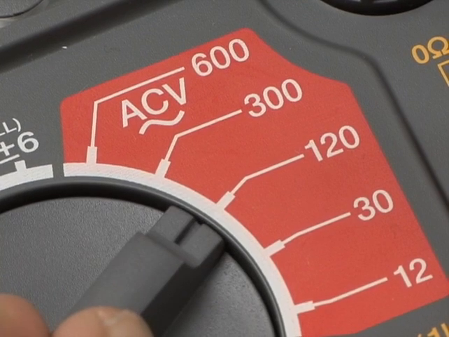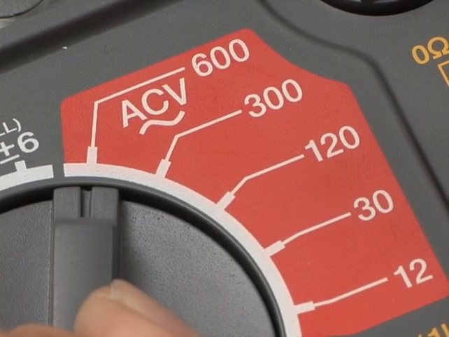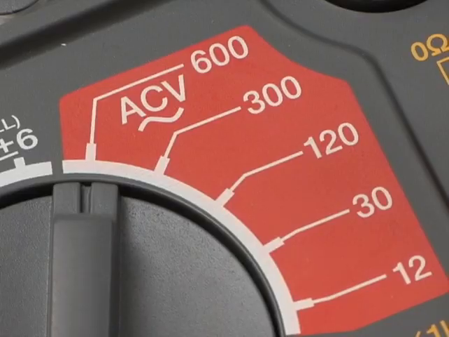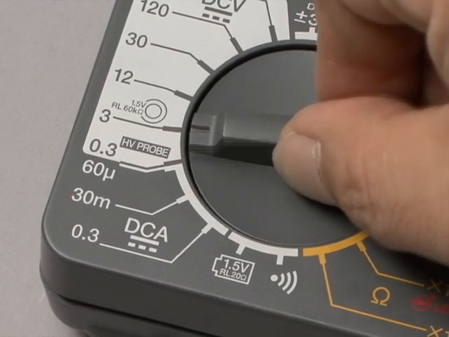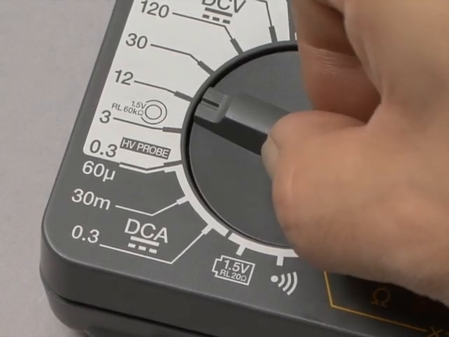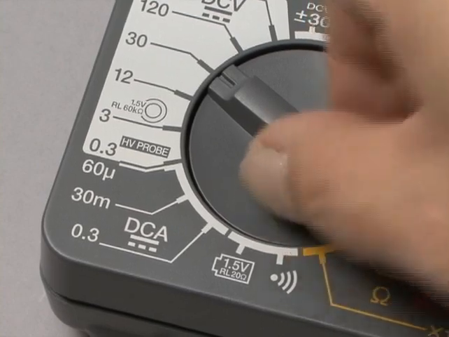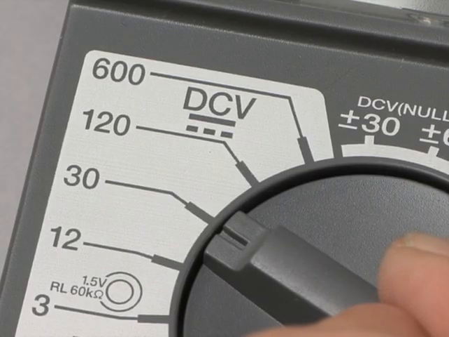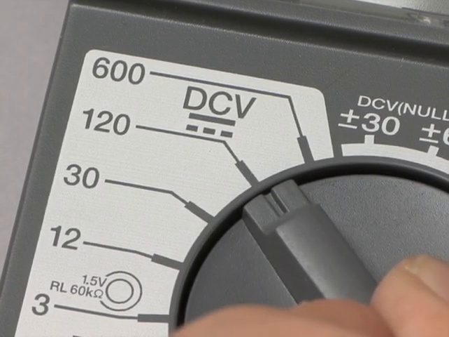To measure alternating current voltage, set the rotary switch to ACV. And to measure direct current voltage, set it to DCV. If the voltage range to be measured is not known in advance, set the rotary switch to the highest value in the measurement range.